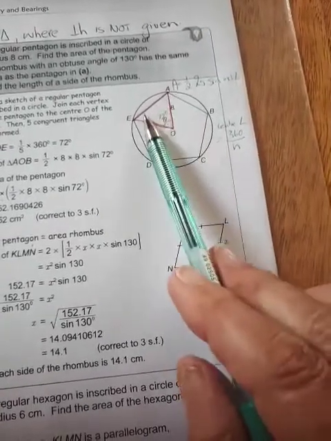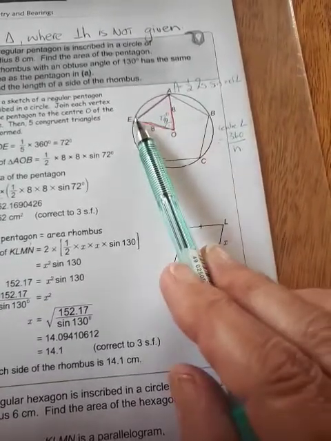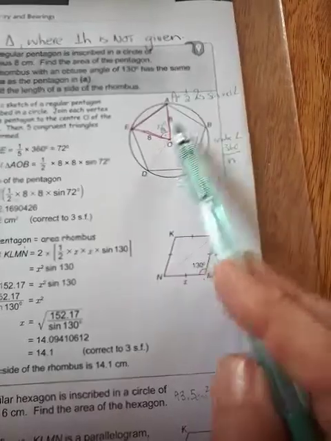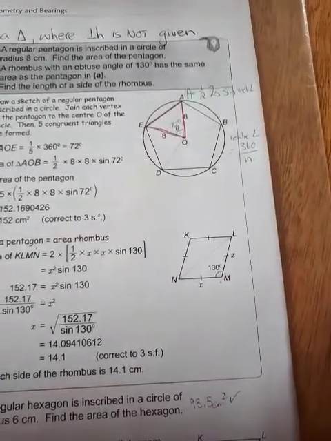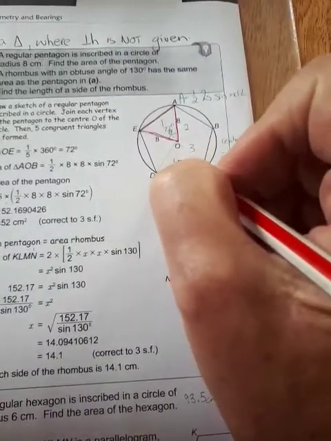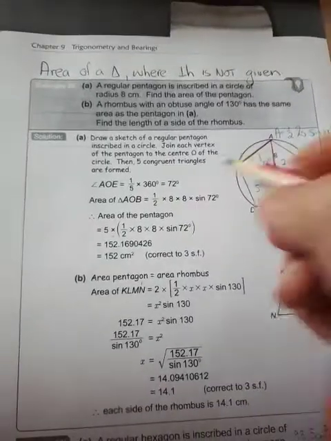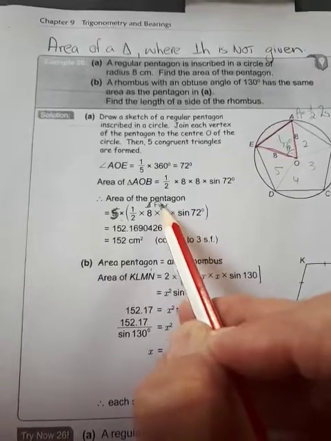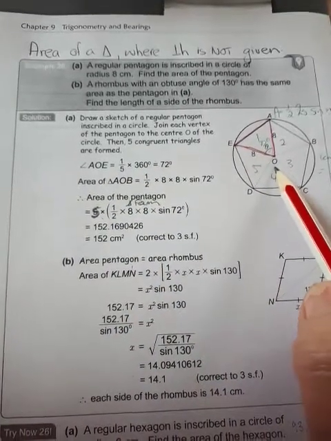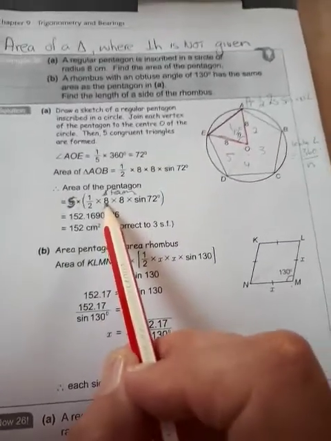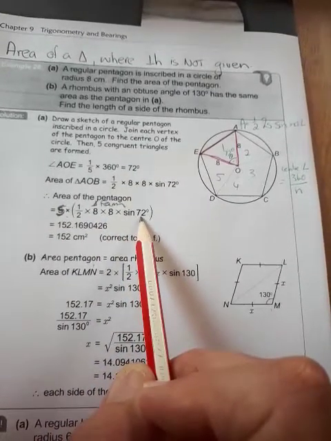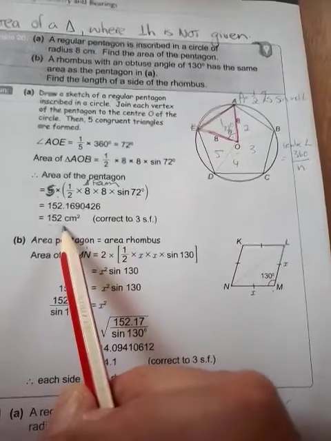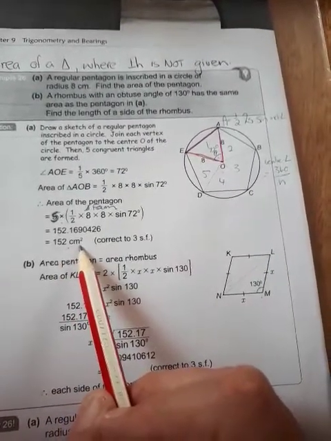Now to calculate the area of one of these triangles, triangle AEO, we have half, then 8 times 8, which is my two sides, and then sin of 72. And if you look at your drawing here, we can see that I've got 1, 2, 3, 4, 5 congruent triangles. Therefore, I can simply multiply my triangle formula by 5 to get the total for all 5. So we have half, then side times side, which is 8 times 8, sin 72 degrees, and that we multiply by 5, which gives me 152.169. So we're going to round to 3 significant figures, which gives me 152.